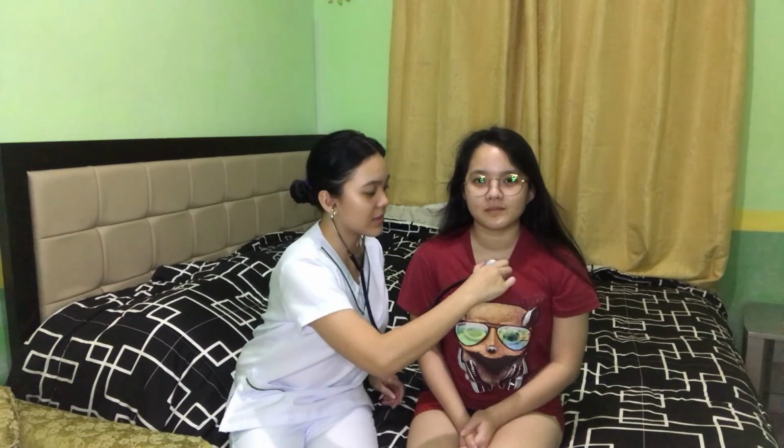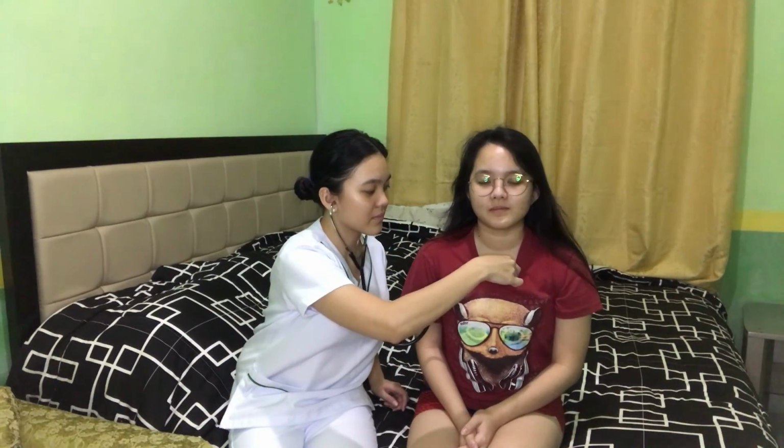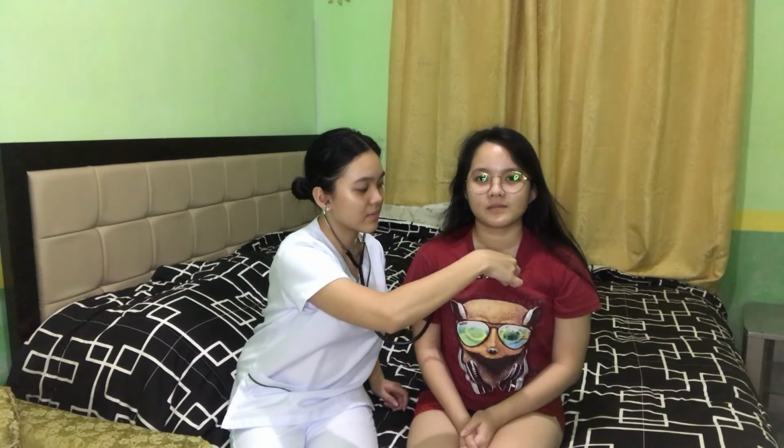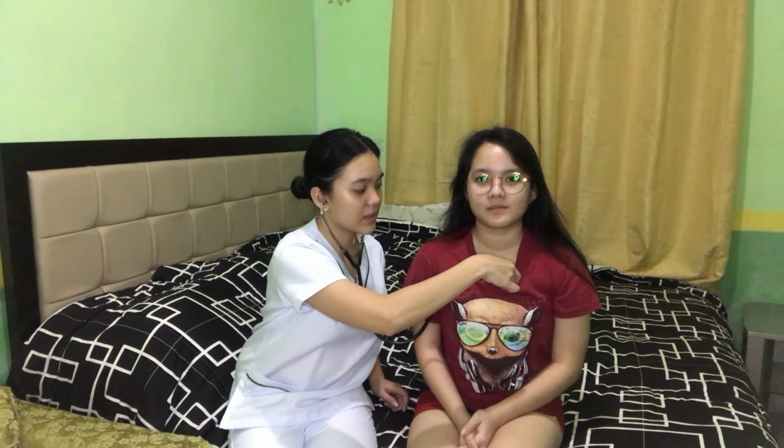Now we use the bell of our stethoscope to listen for heart murmurs. As you do this with your bell, make sure not to apply too much pressure, as this may act as a diaphragm of your stethoscope. And that's it. That is how we properly use the stethoscope.